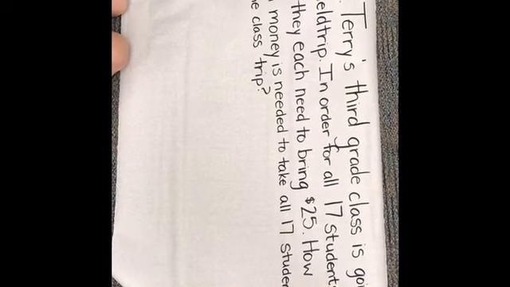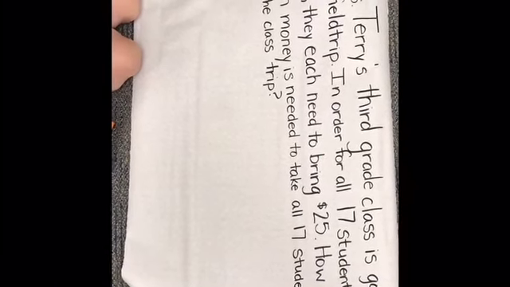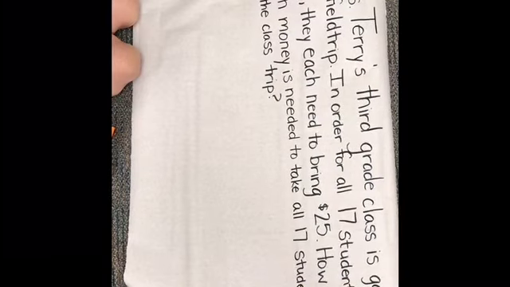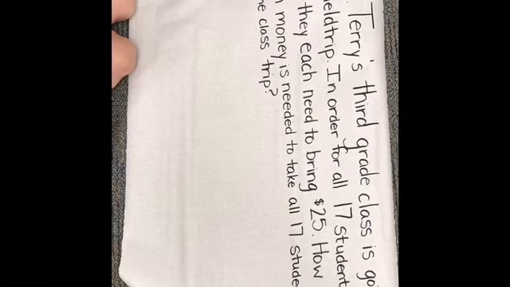So today we have a word problem, and it states, Miss Terry's third grade class is going on a field trip. In order for all 17 students to go, they each need to bring $25. How much money is needed to take all 17 students on the class trip?